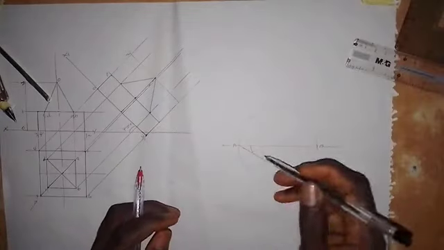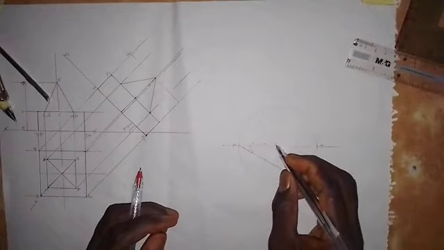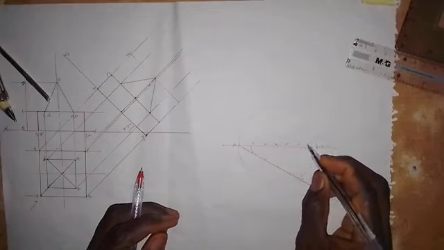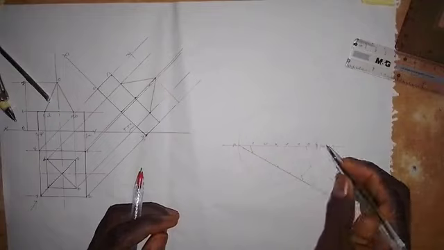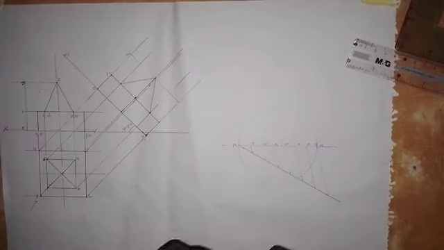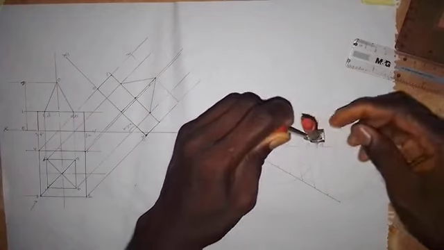So we have this. All right, we are going to number these points. This is point 1, 2, and this is point 3. Here is point 4, this is point 5, this is point 6, and this is point 7. The next thing we are going to do is take the compass, putting the pinpoint of the compass at point A here, and extend it to point B.